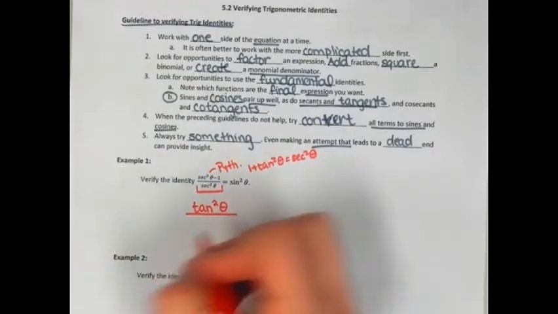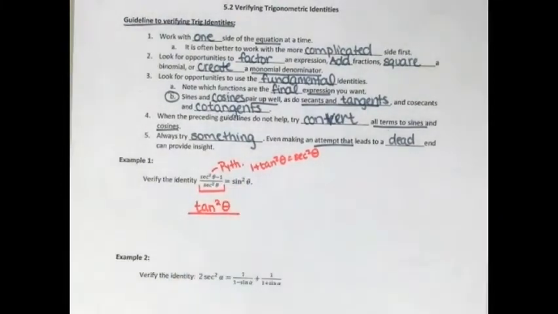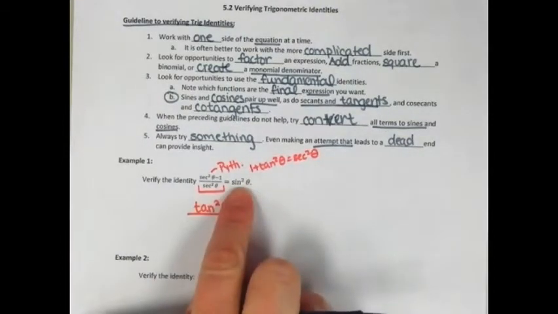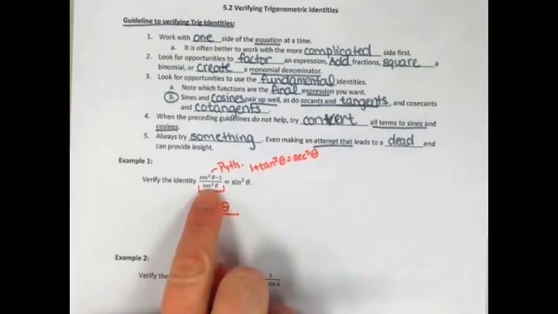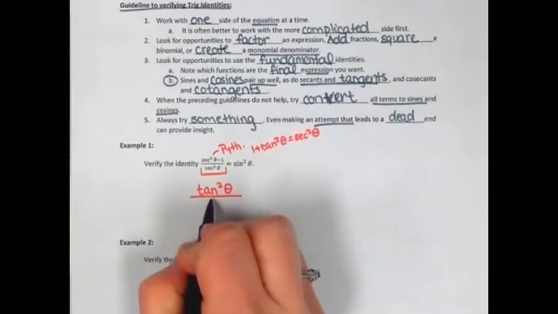Actually, real quick, what are we trying to get to? We're trying to get to sine, right? If we're trying to get to sine here, am I going to change that back to tangent? No, because we don't want to have addition or subtraction in the bottom. So what else can you tell me about the secant squared? It is 1 over cosine squared theta.